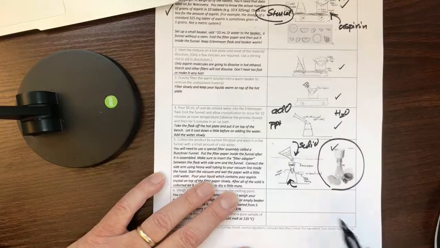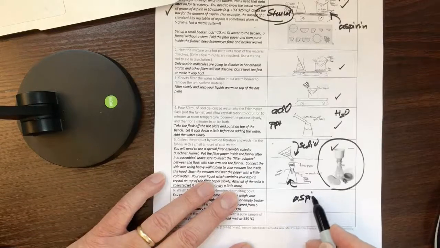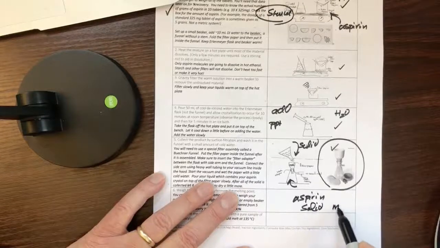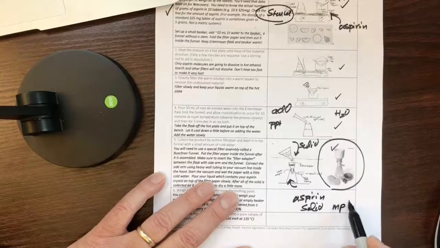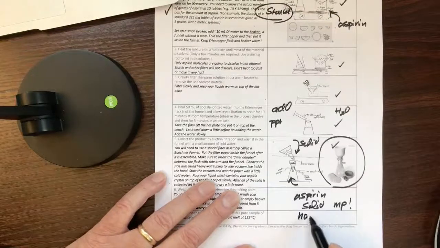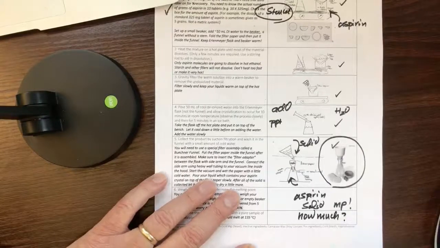And then we take the aspirin as a solid and measure the melting point, not boiling point, melting point. We see what they report and see how much we have. So that helps us with the recovery.